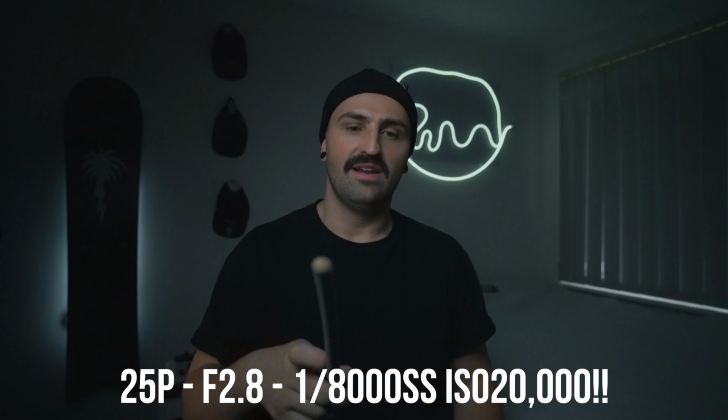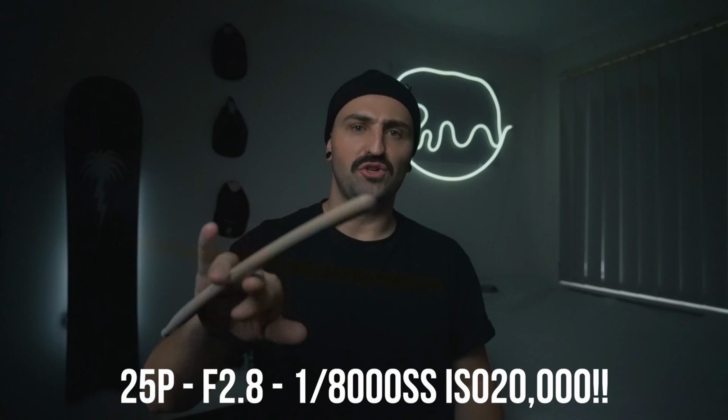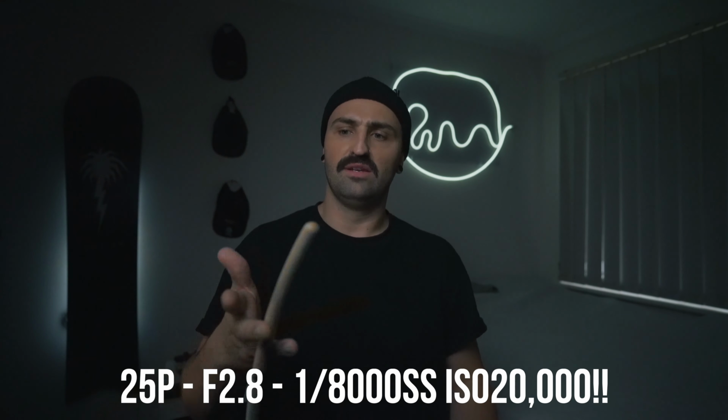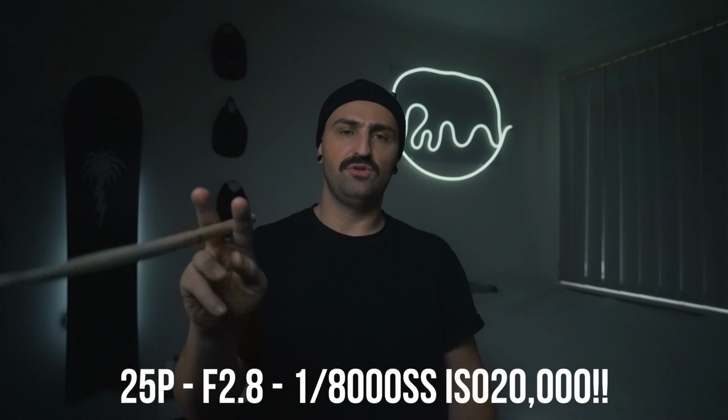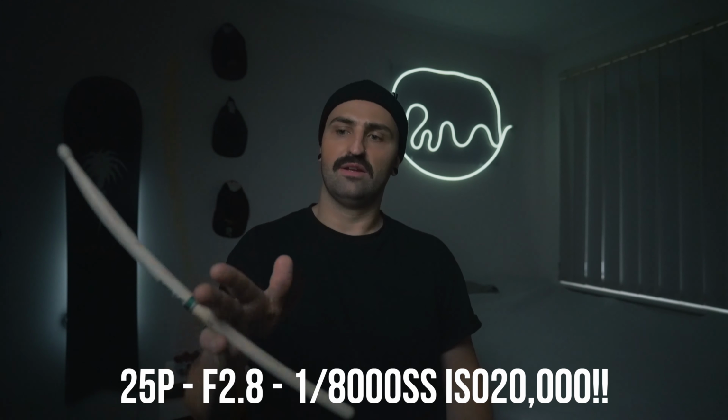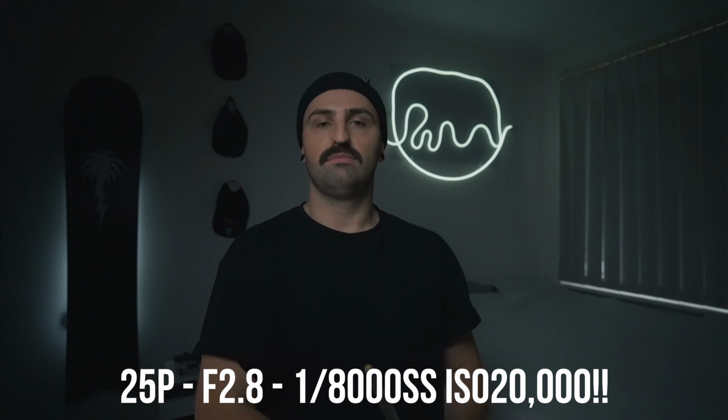1/8000th of a second. Now we're probably going to get some rolling shutter on this stick, so if it doesn't look straight, it's probably due to that, because Sony, especially in 4K like I'm shooting right now, is renowned for a bit of rolling shutter. See it.